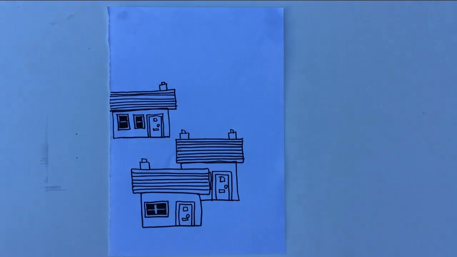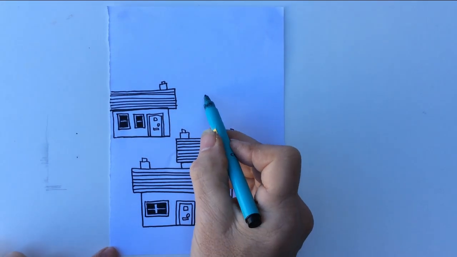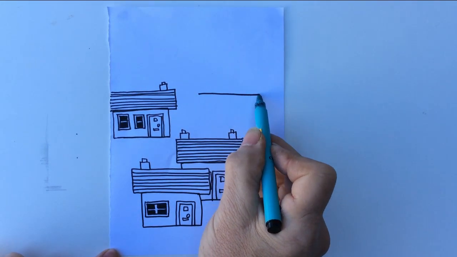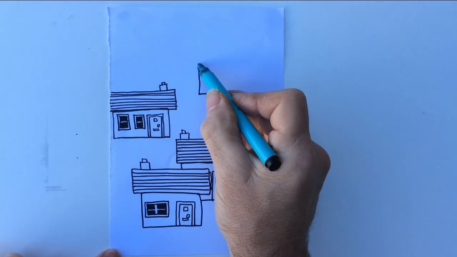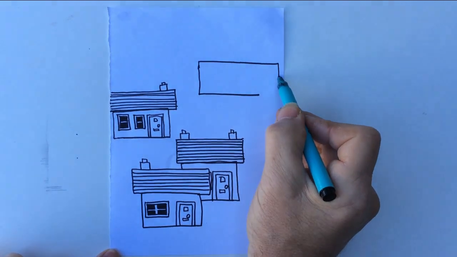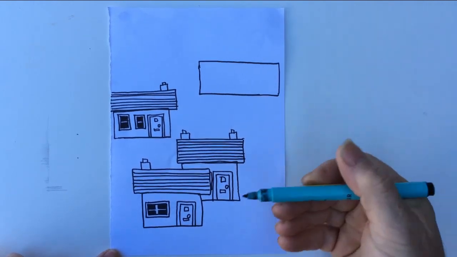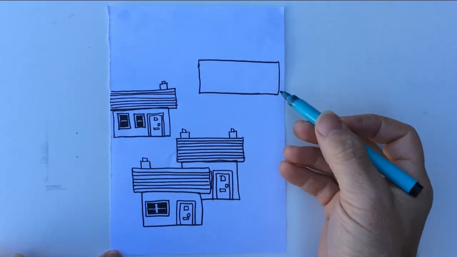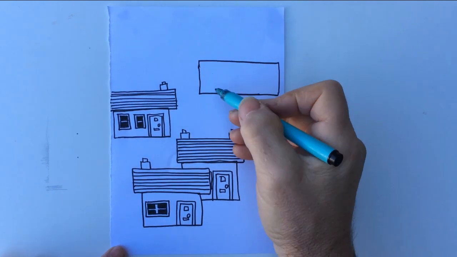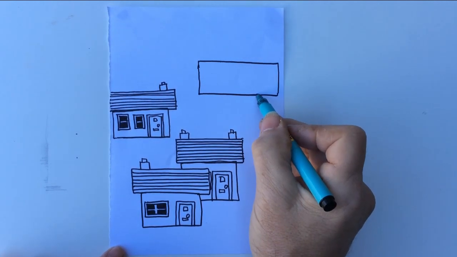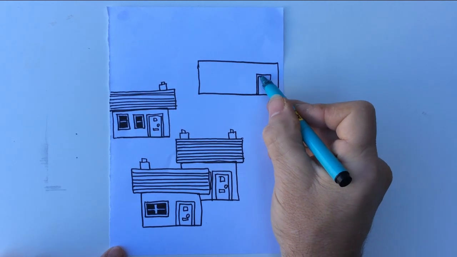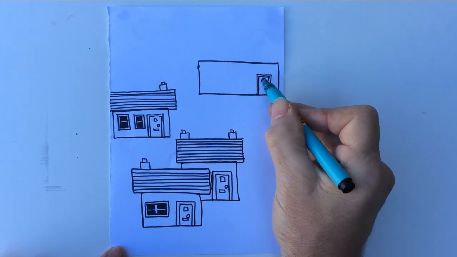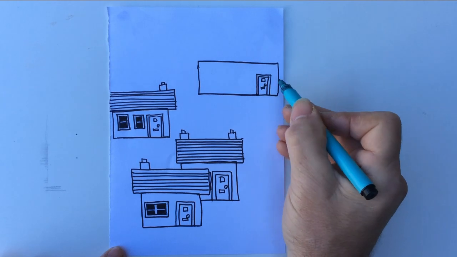There you go. I'm going to make another house. Notice, it's just the same house just over again. But this one I'm going to make a little bit longer. But it's just the idea that as the houses go up the page, they look farther away just because of the way they are. And put in the door there. Window and the door.